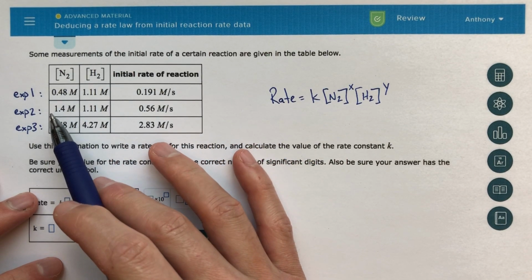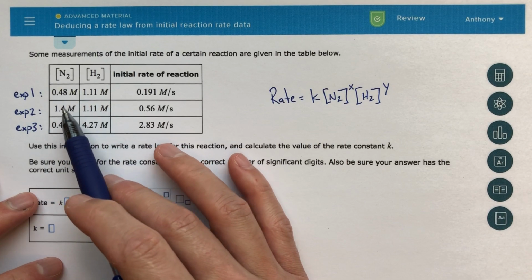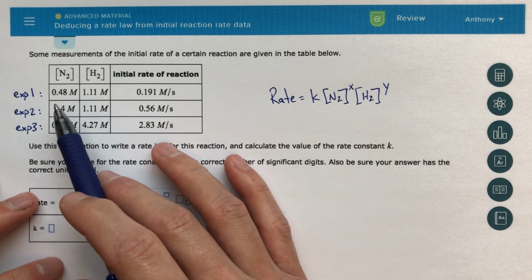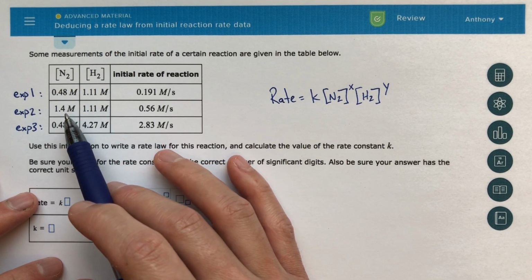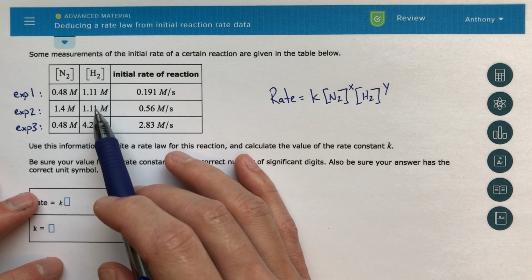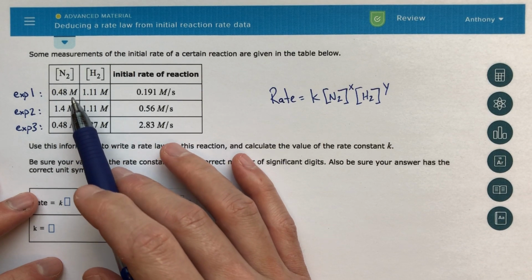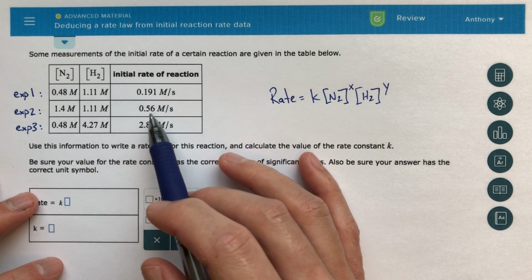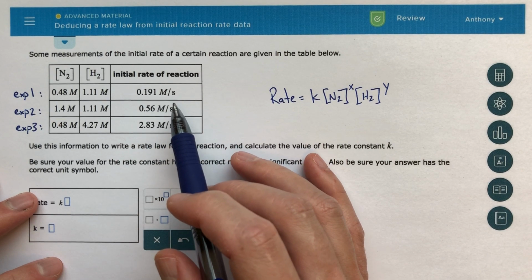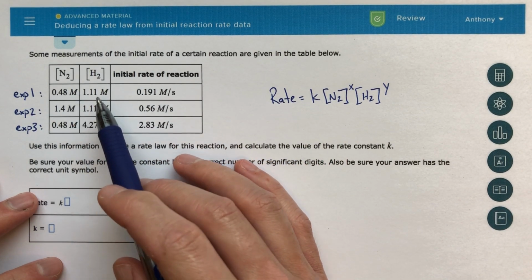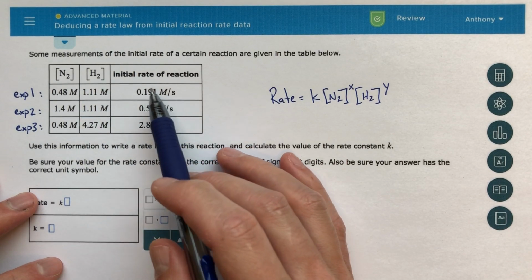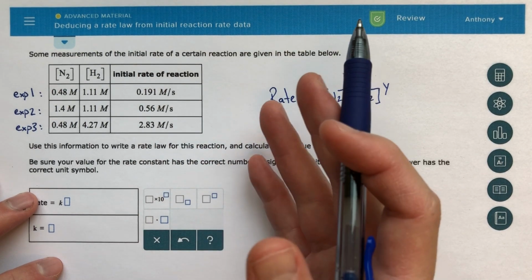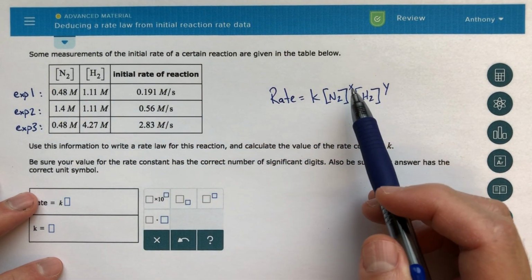If we look at experiment 1 to experiment 2, in experiment 2, I'm going to increase the concentration of N2. I'm going to put more N2 into my reaction mixture, going from 0.48 molar to 1.4 molar, but I'm going to keep the concentration of H2 the same. So when I make this change, whatever change I observe in my initial rate of the reaction, that's going to be due to this change in N2. Since this H2 stays the same, as I increase the concentration of N2, then any increase I observe over here is due to that increase in N2. That's going to tell us what this X value is.